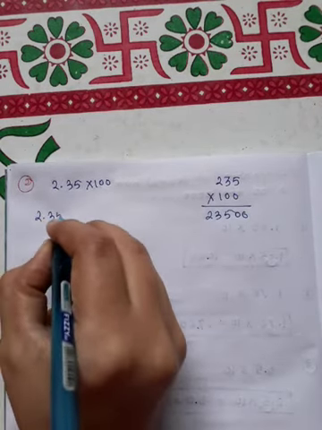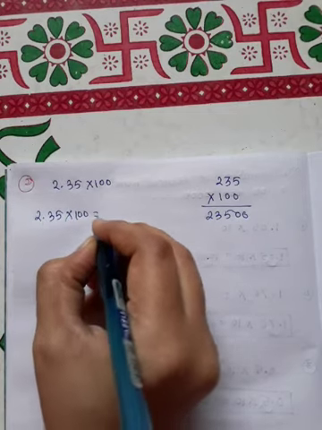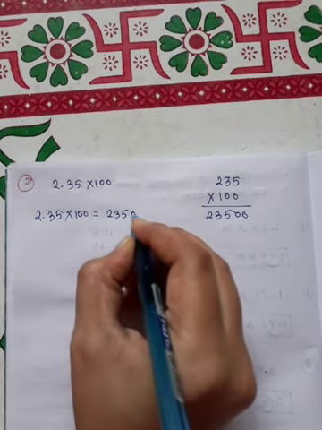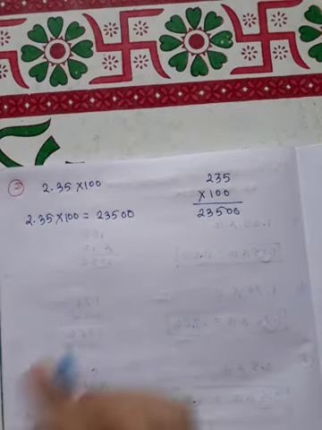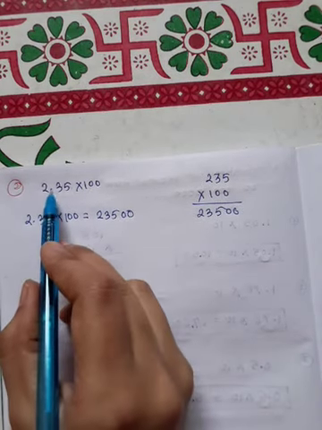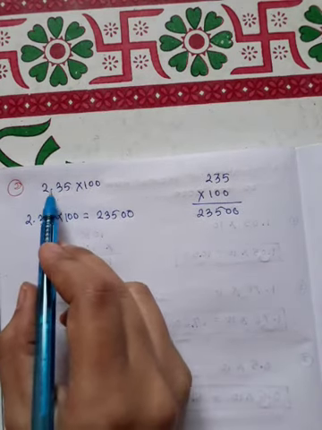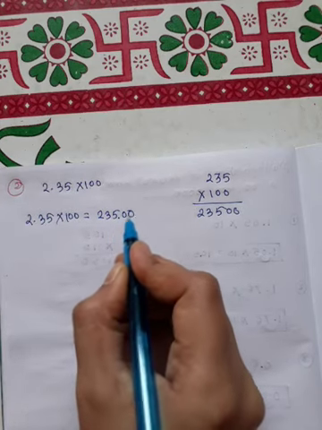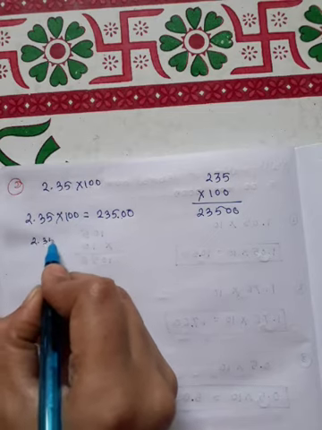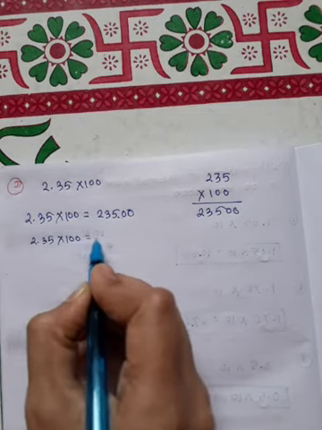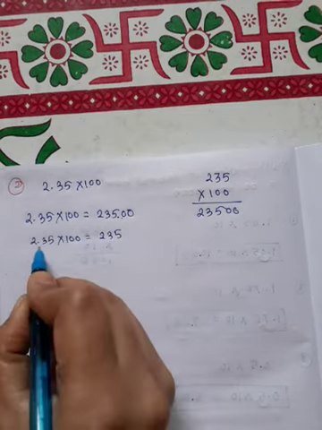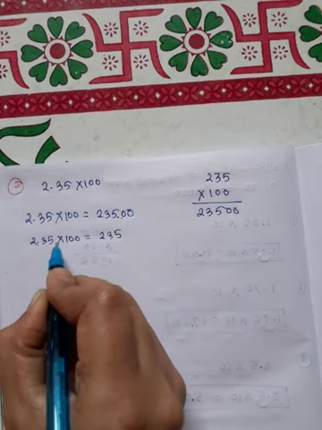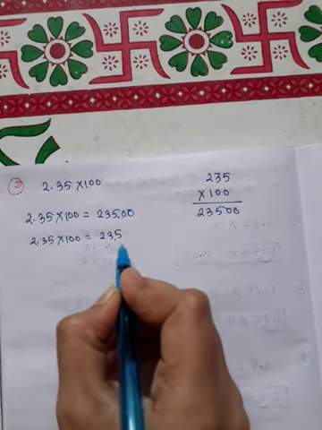So 2.35 into 100 gives 23500. Now for placing the decimal point, count the digits after the decimal. Here the digits after the decimal are 2, therefore place the decimal point before 2 digits. So 2.35 into 100 is equal to 235. See, here the decimal point is shifted to the right by 2 units, 1 and 2.